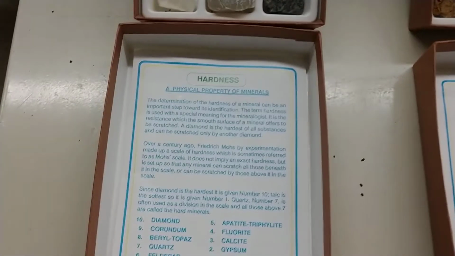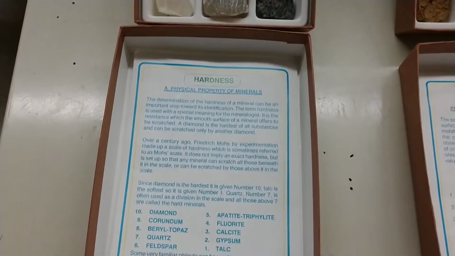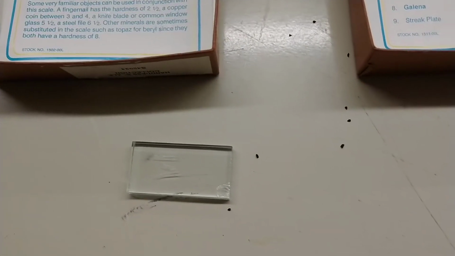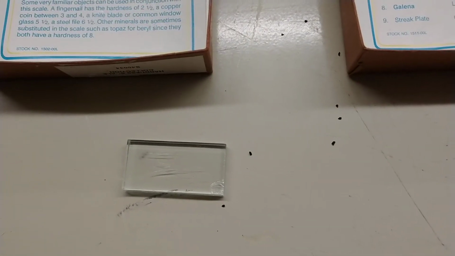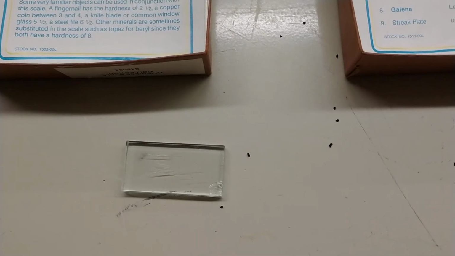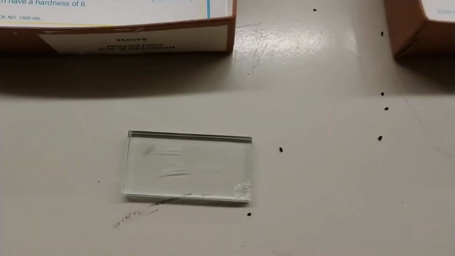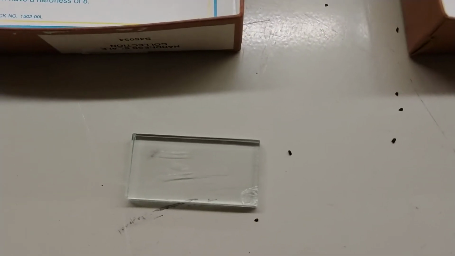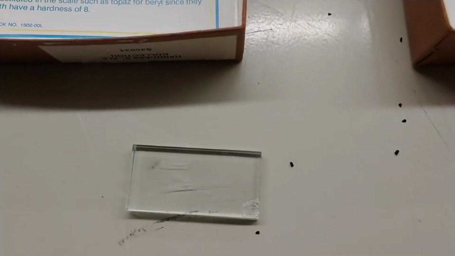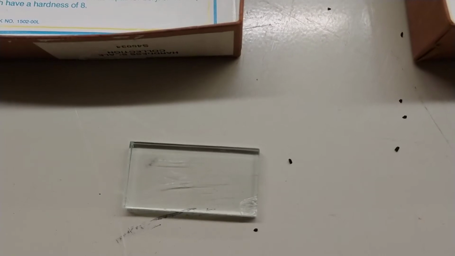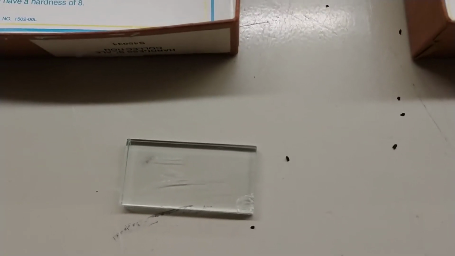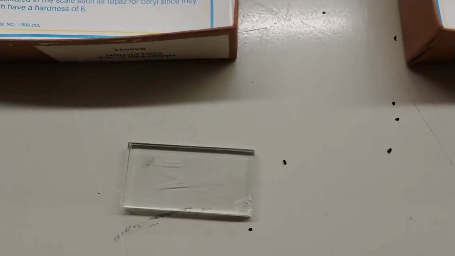If I take, for example, a glass plate, which has a hardness of about a 5.5 or 6 on the Mohs hardness scale, if I take a mineral and scratch it, and the plate scratches, then I know that that mineral is actually harder than 5.5. If it doesn't scratch, then I know it's a softer mineral. We'll work on this a little bit later.